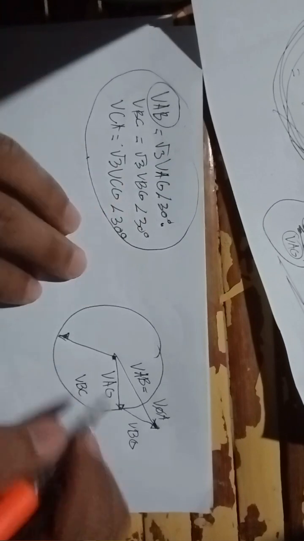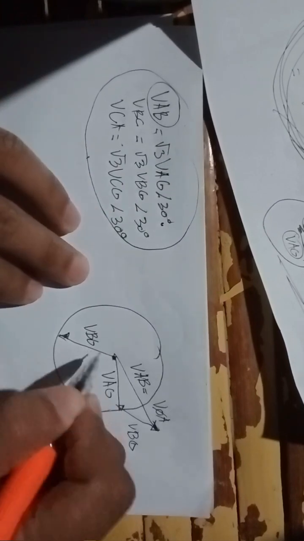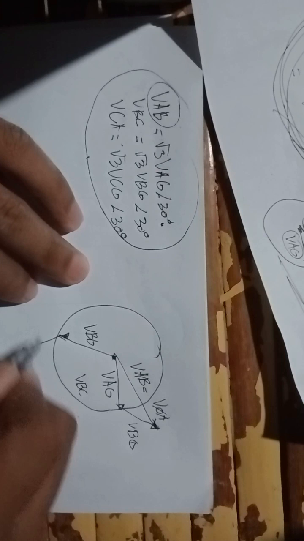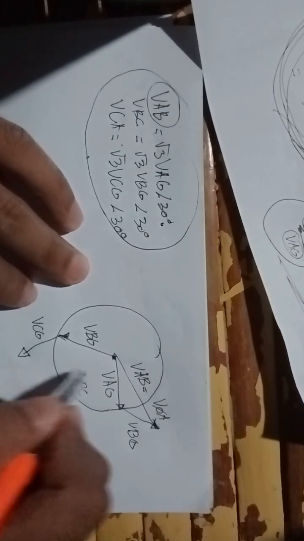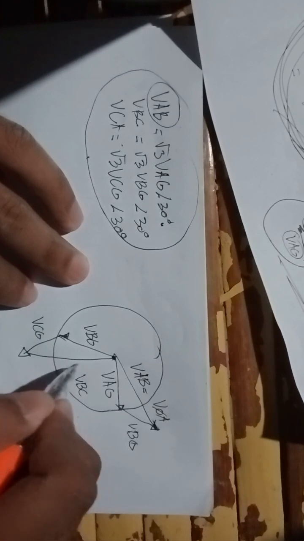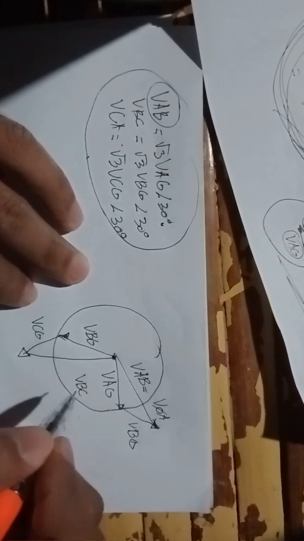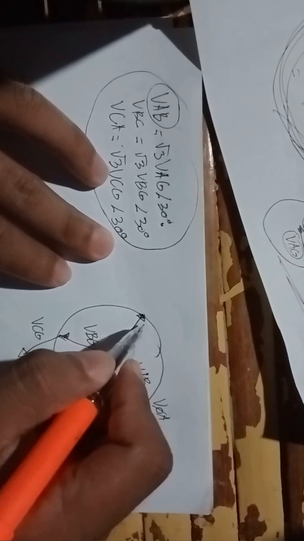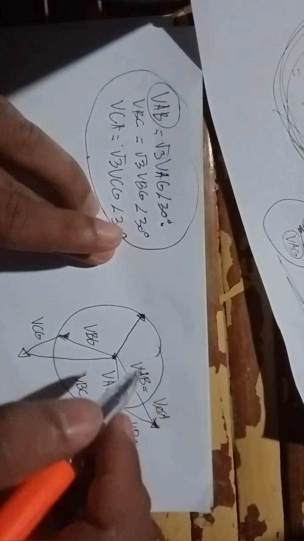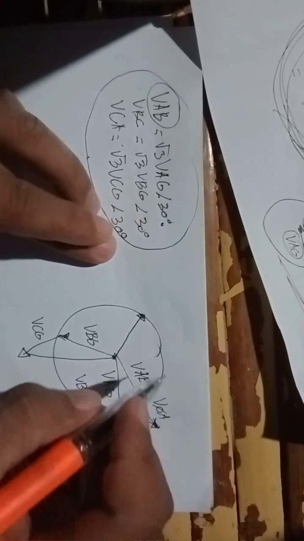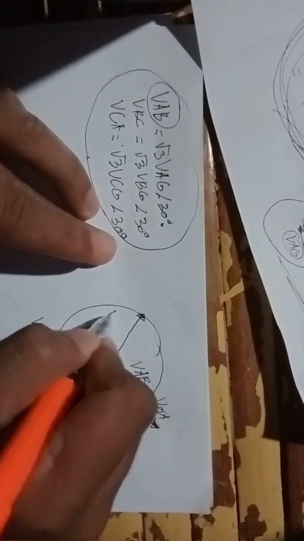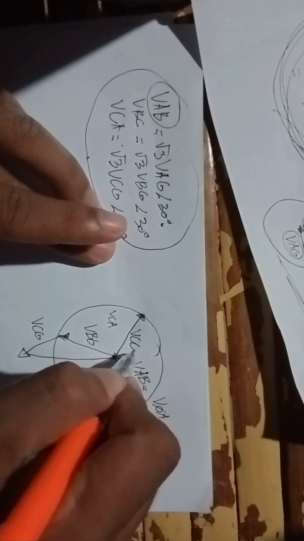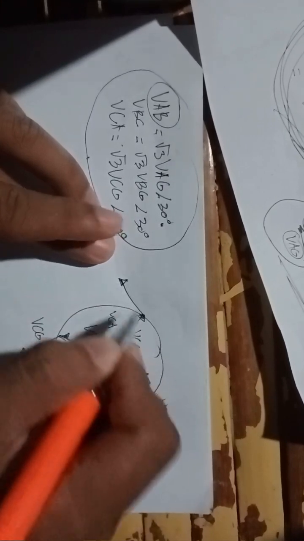minus VCG. So this is our VBC, since VBC is equal to VBG minus VCG. And on this part is our VCA. Why is VCA this? Because VCA is VCG minus VAG.